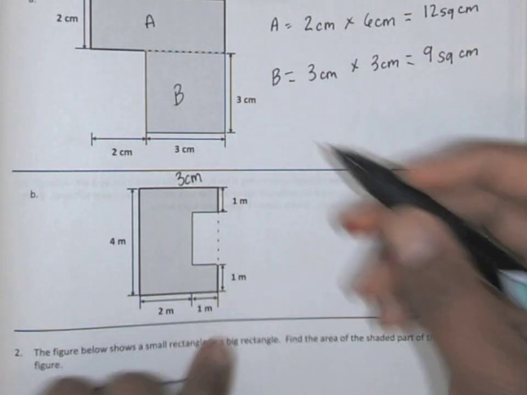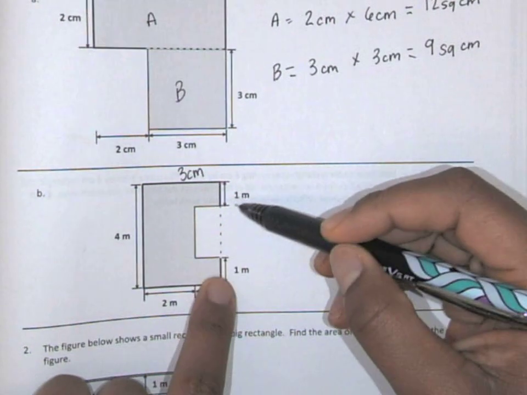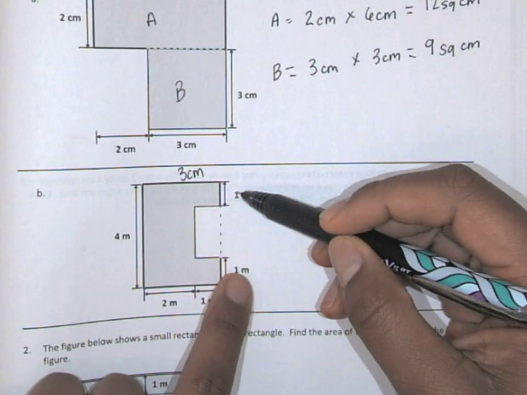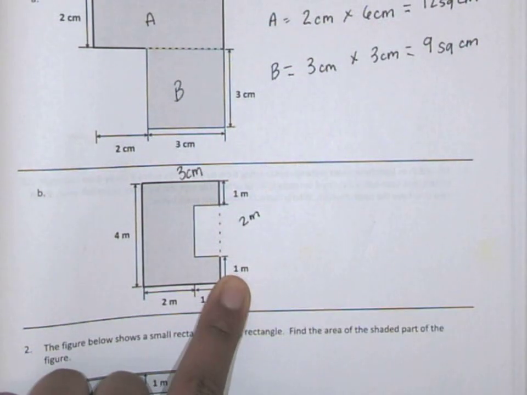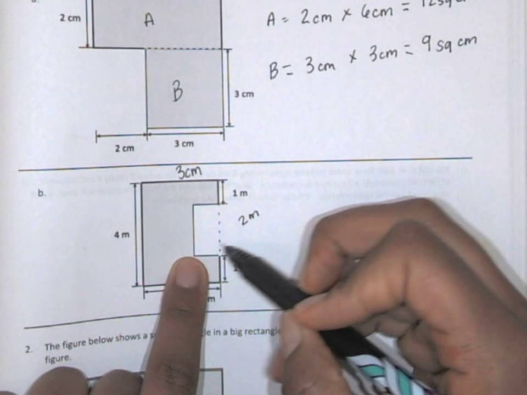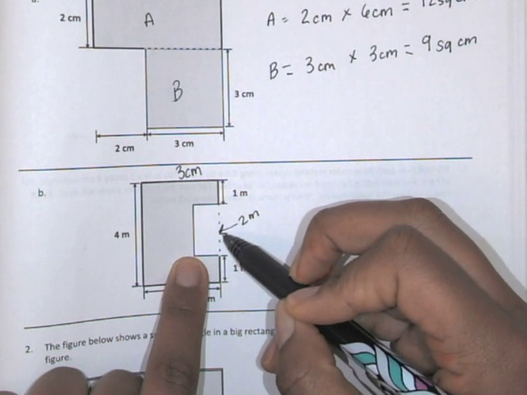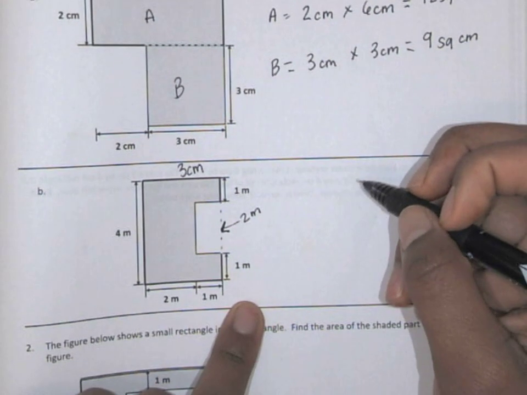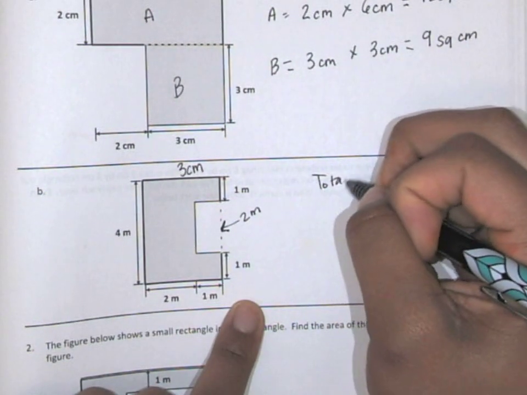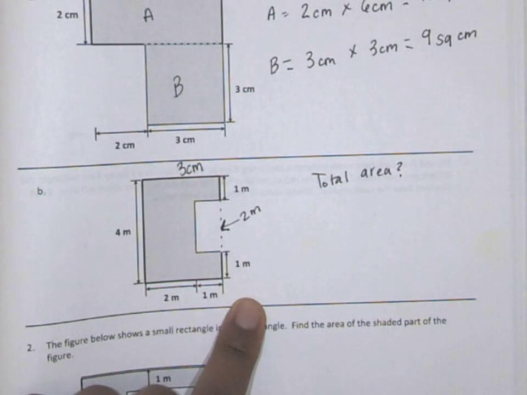Okay, so what did you get this side to be? If this side is 4 and we have 2 here, 2 meters here, you should have gotten 2 meters for this side. Okay, so this area that's missing is 2 meters. Okay. Excuse me. So now, do we know the total area of this figure? We do.